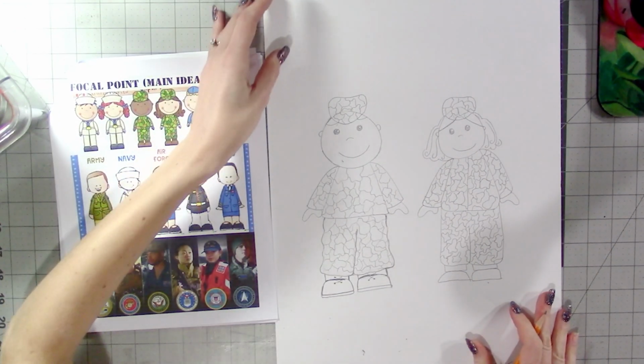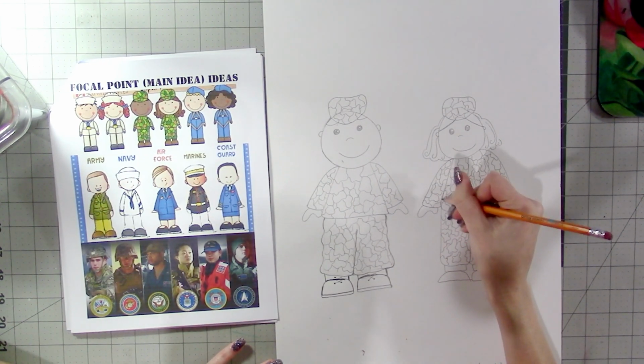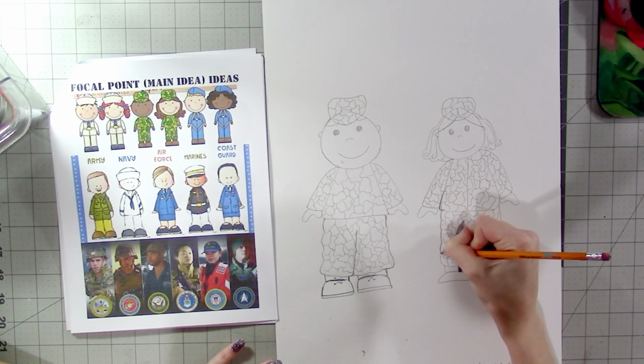Okay, I'm gonna go ahead and do that exact same thing over on the girl. So just adjusting the clothes to make them a little bit more what I wanted. I might have this shirt come out a little more, this a little bit more wavy.